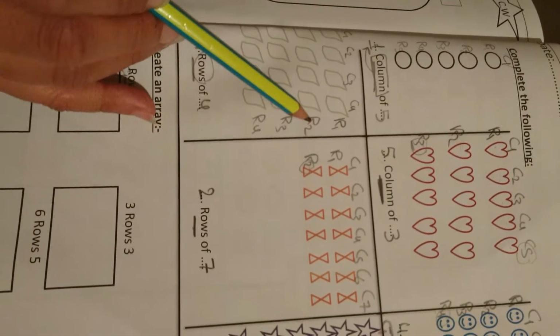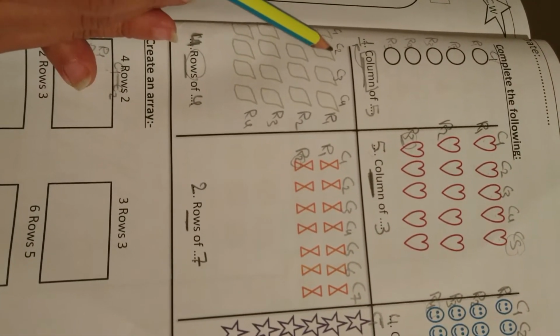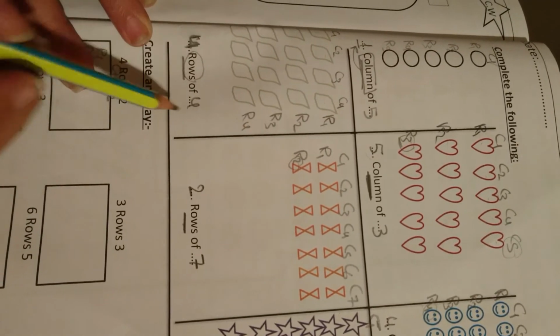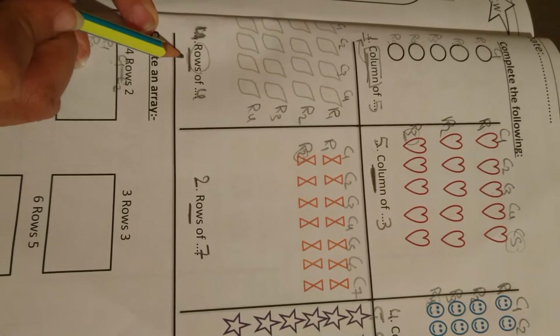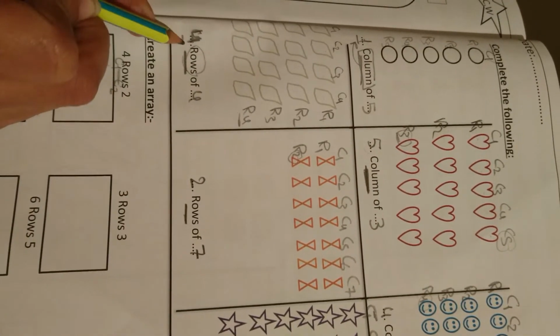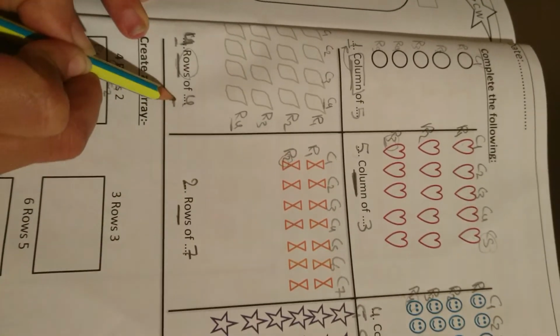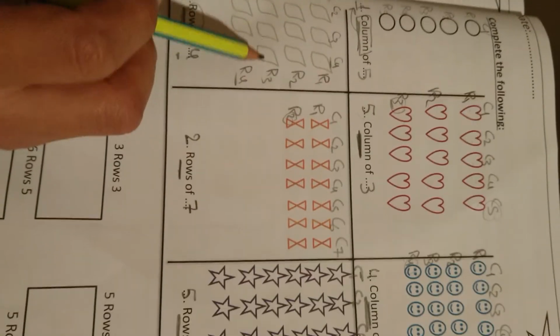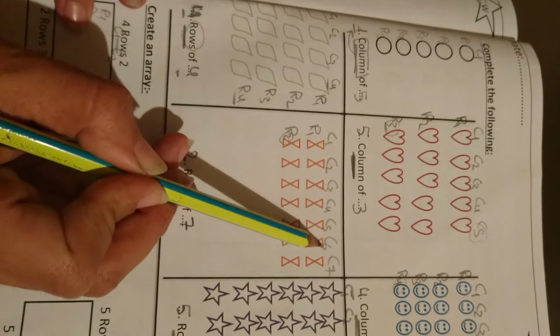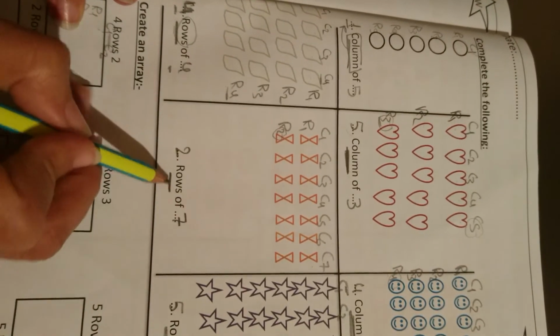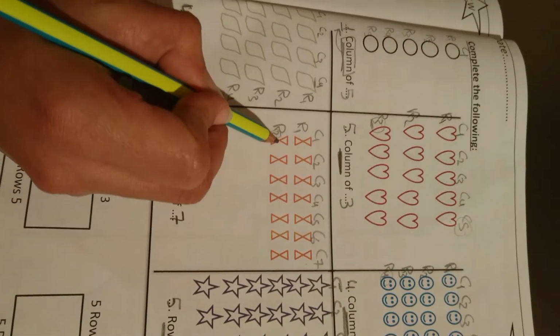Okay, the next one. Number the rows. Row 1, row 2, row 3, row 4, column 1, column 2, column 3, column 4. The question starts with row. So how many rows do I have? I have 4 rows of 4. The next one. Column 1, column 2, 3, 4, 5, 6, 7, row 1, row 2. I start with the rows, so I have 2 rows of 7.